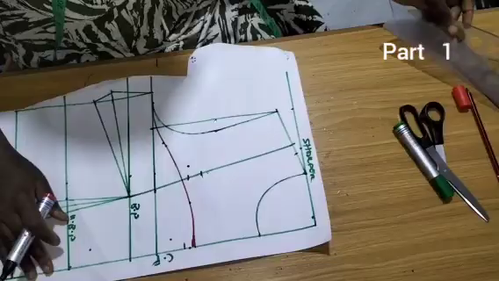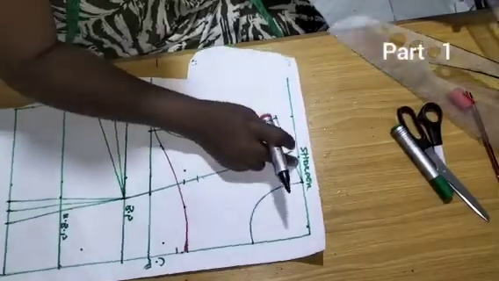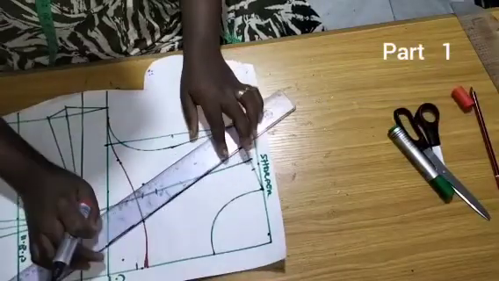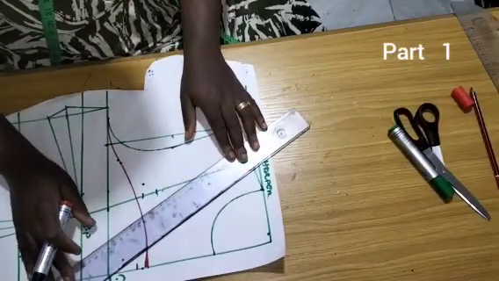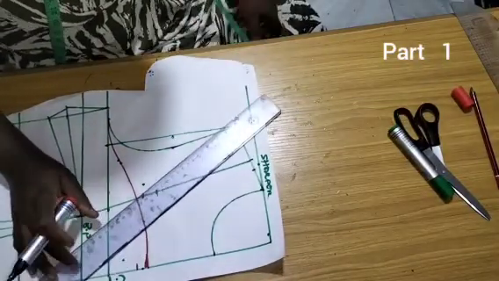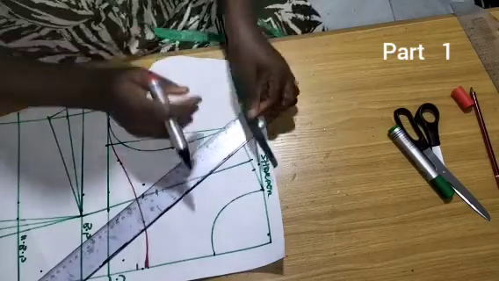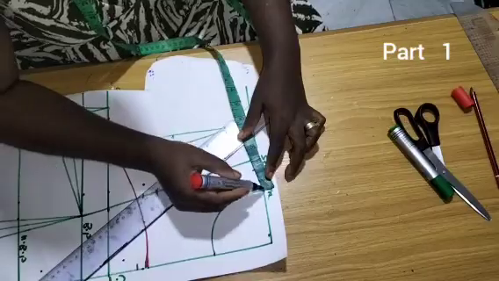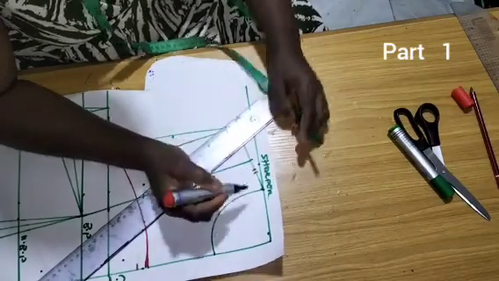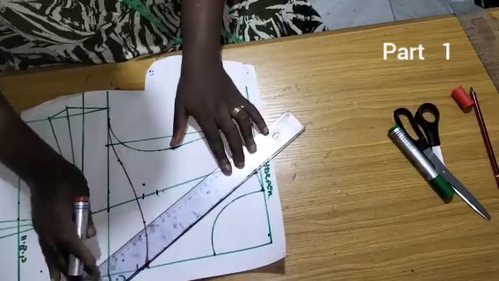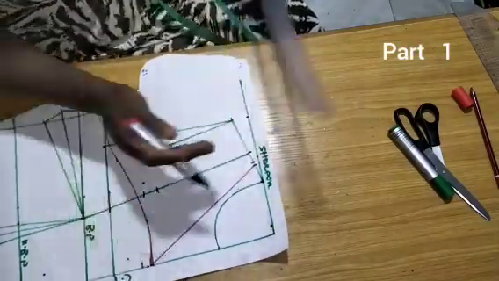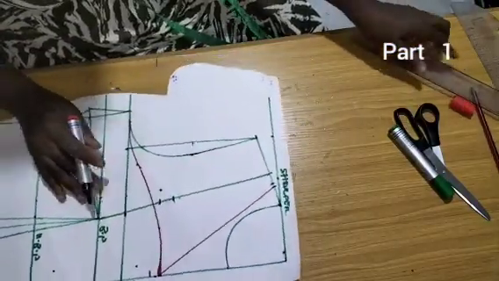I'm going to connect the neckline from the 1.5 I came out with from my natural neckline, or you can do 1 inch, or let me do 1.25, and I'm going to connect it back. If you want to make it wider, it's all by choice.